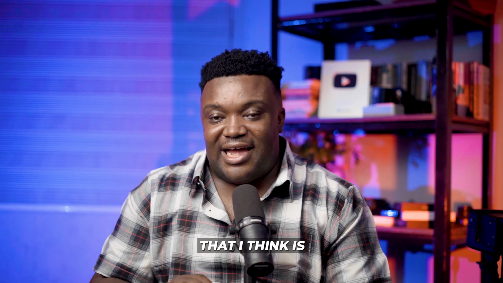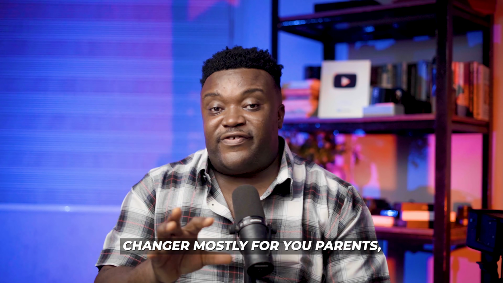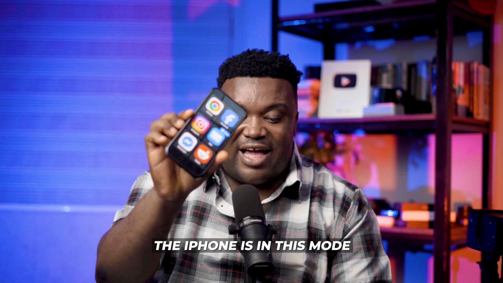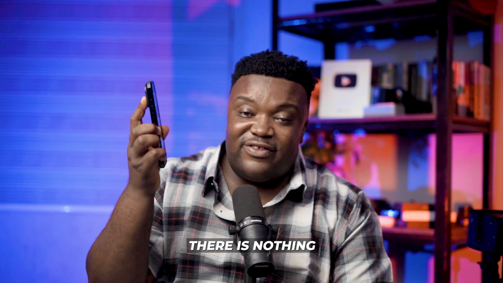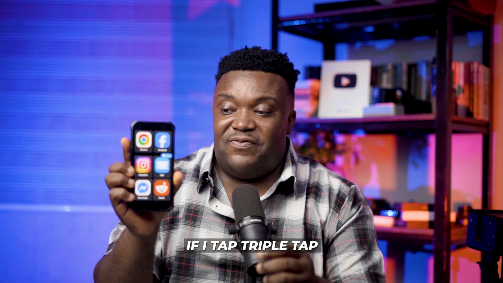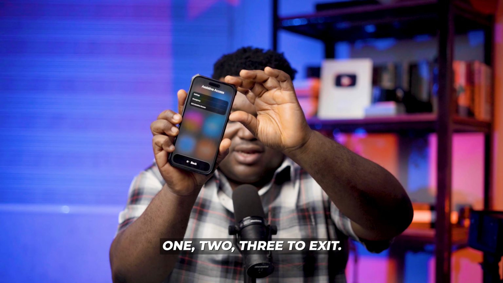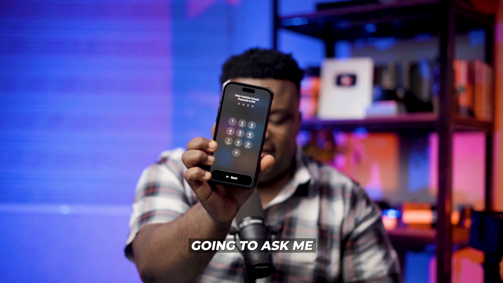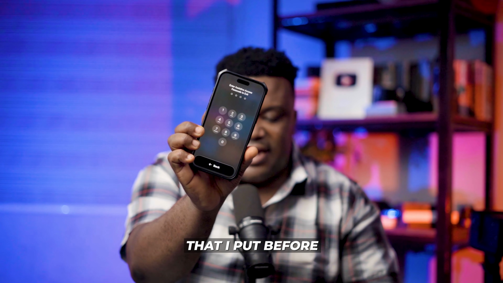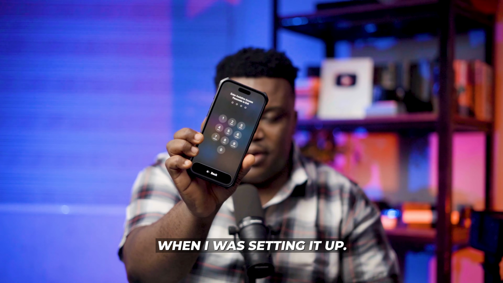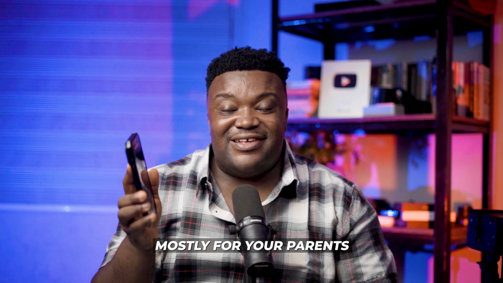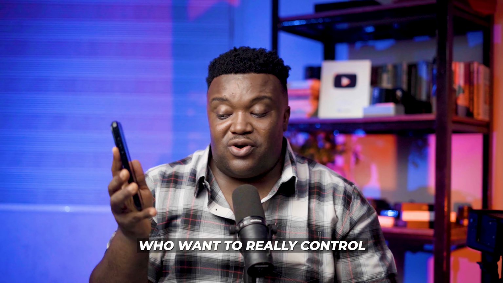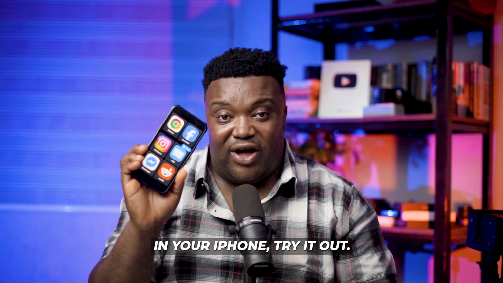And this is something that I think is a big game changer, mostly for you parents, because once the iPhone is in this mode that it is right now, nothing else is going to work. There is nothing your child can do to exit it. If I triple tap the power button here right now, 1, 2, 3, to exit the assistive access mode, it's gonna ask me to put in that 4-digit code that I put before when I was setting it up, right? So this is a game-changing feature, mostly for you parents and mostly for those of you who want to really control what everybody sees in your iPhone.